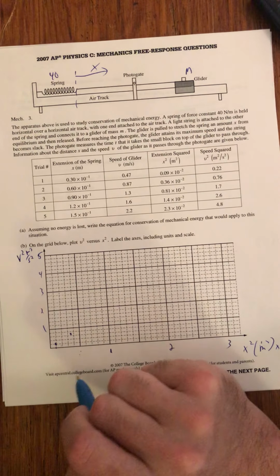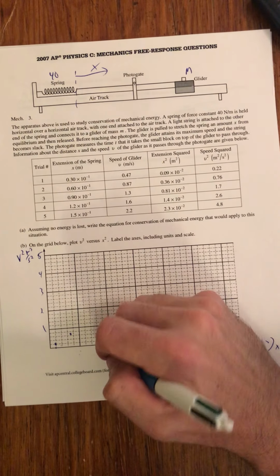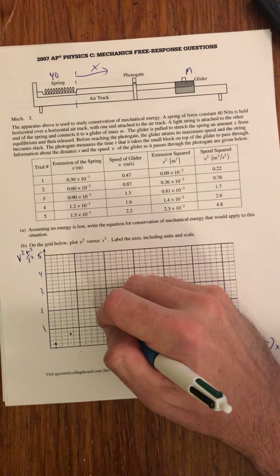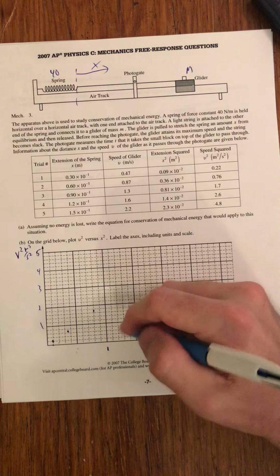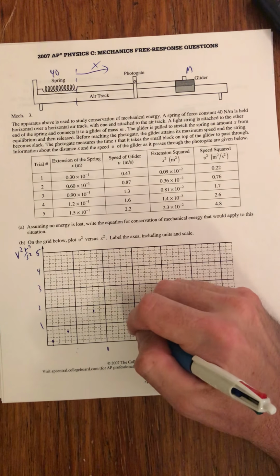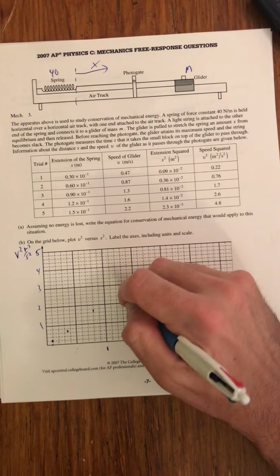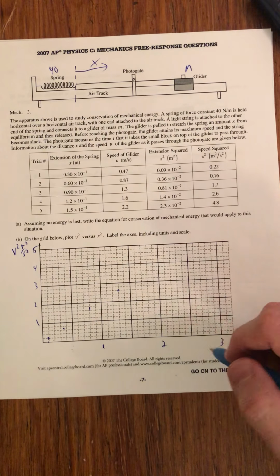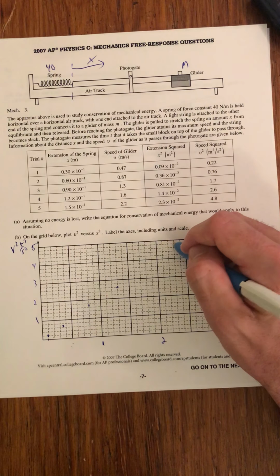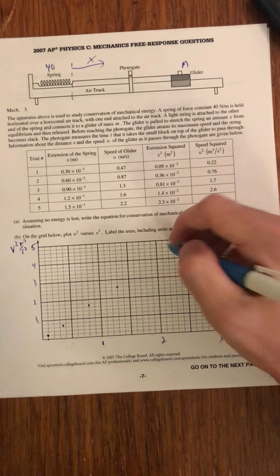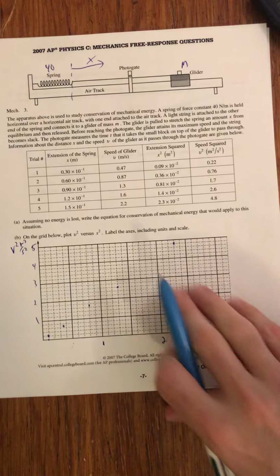Okay. Next 0.81, 1.7. Next we have 1.4, 2.6, 2.3, 4.8. Okay. Great.